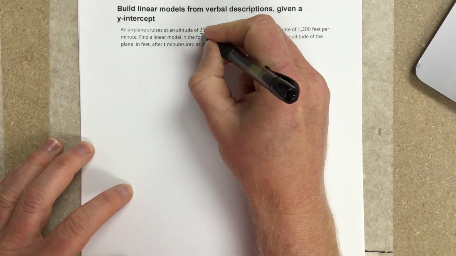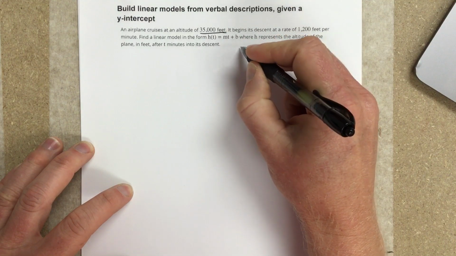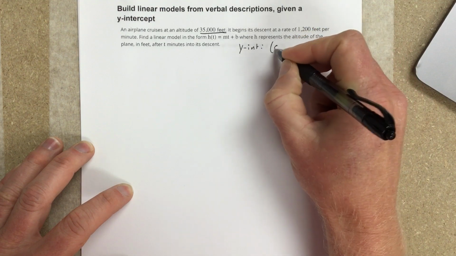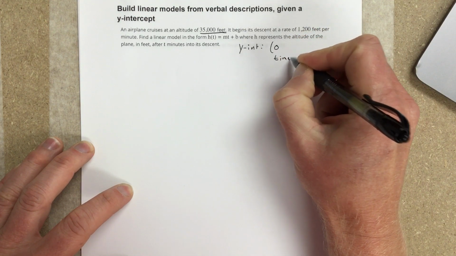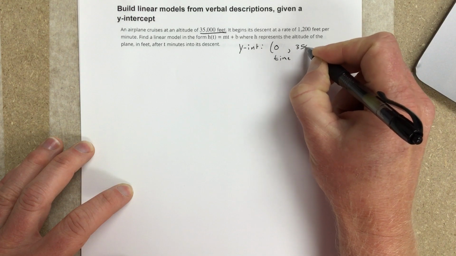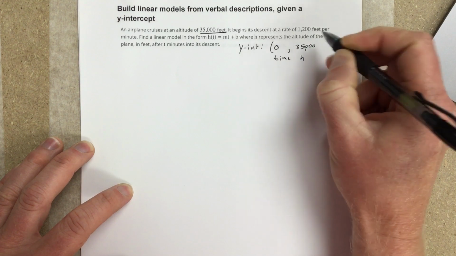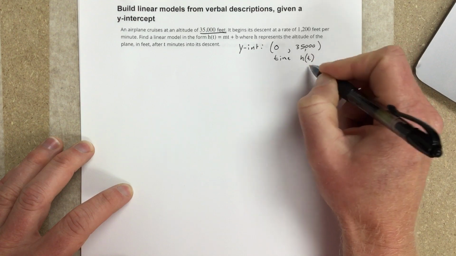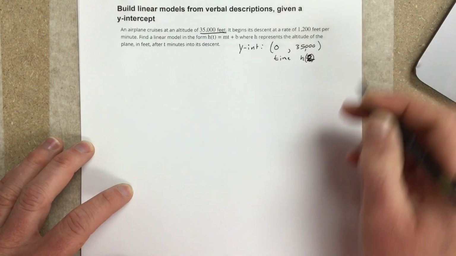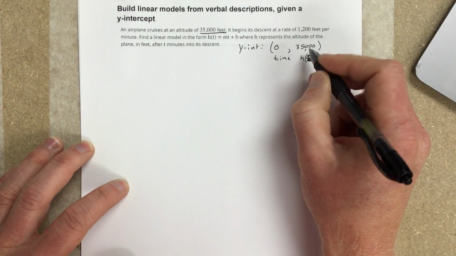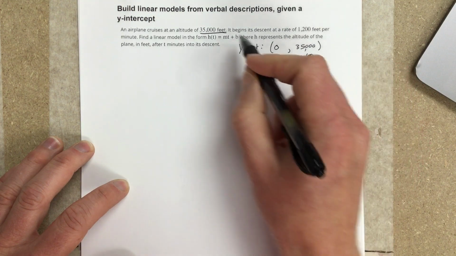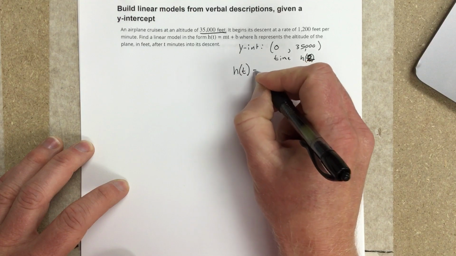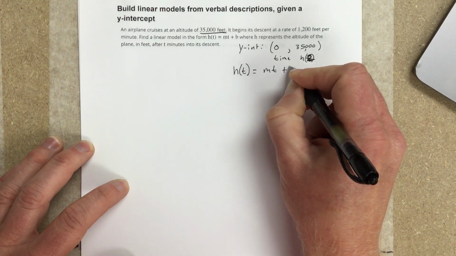So they give us 35,000 feet, and that is our y-intercept. So the y-intercept would actually be 0 for time, and 35,000 for the h part here. So that means that 35,000 is actually going to be our b value. It's the y-intercept. So we're going to say that h of t is equal to mt plus 35,000.